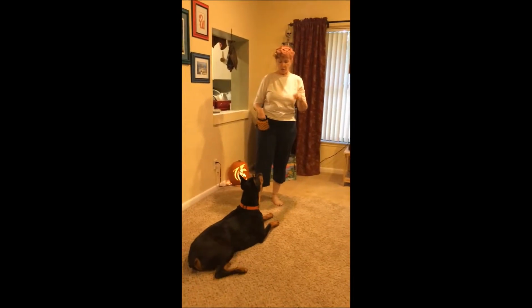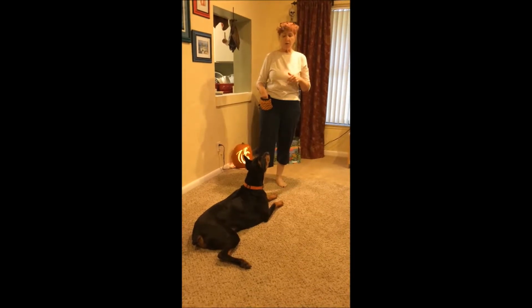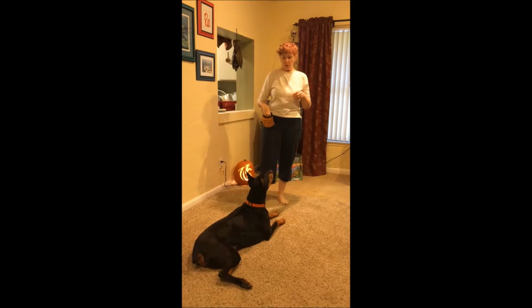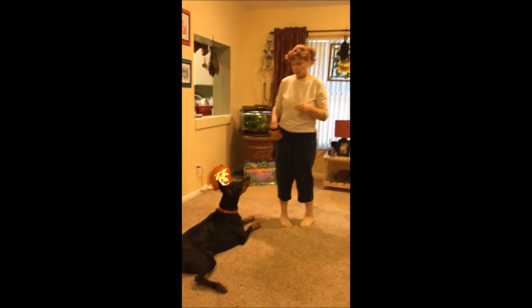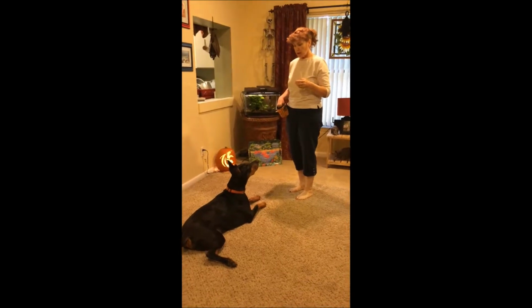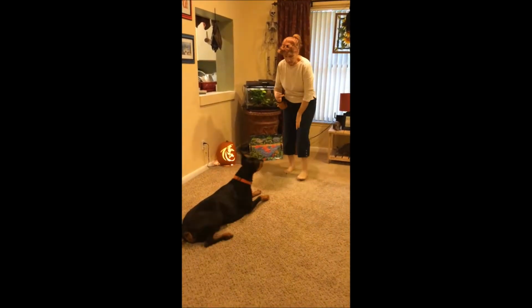And then we moved on to a behavior chain, and a behavior chain is where you teach the dog to do a series of different steps or sequences, and you reinforce at the end. So I chose play dead with this particular behavior chain, and in order to do this, we need to get him up first. Come here, buddy.